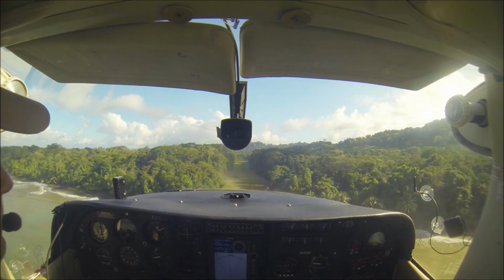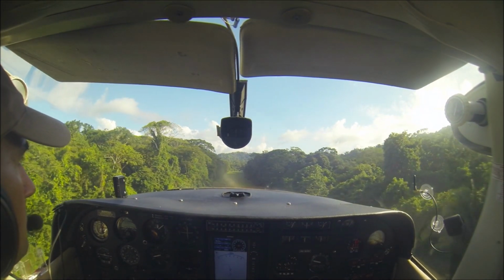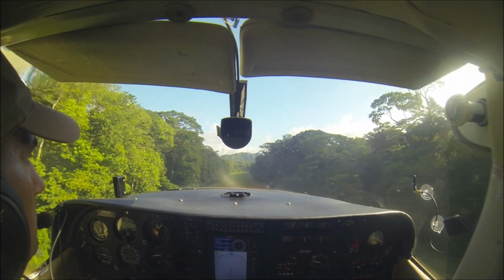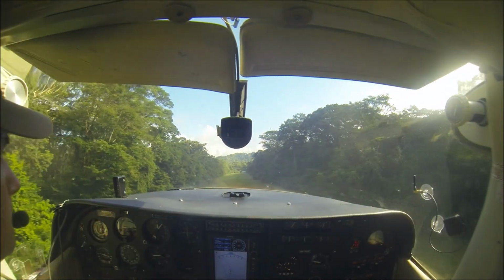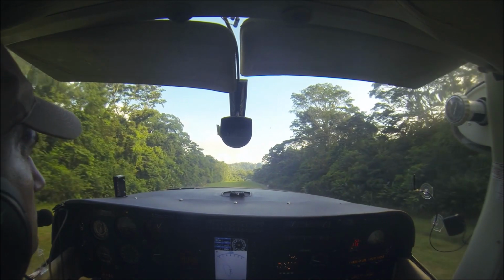Before going to these strips, it's a good idea to study them and to have a plan on whether you're going to go around or not, because sometimes there is no go around and it's better to stick and land no matter what.